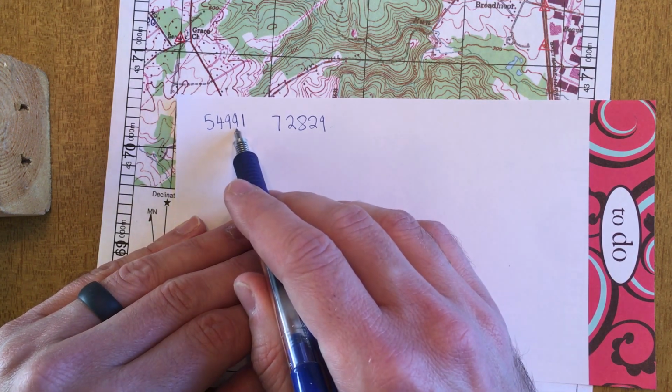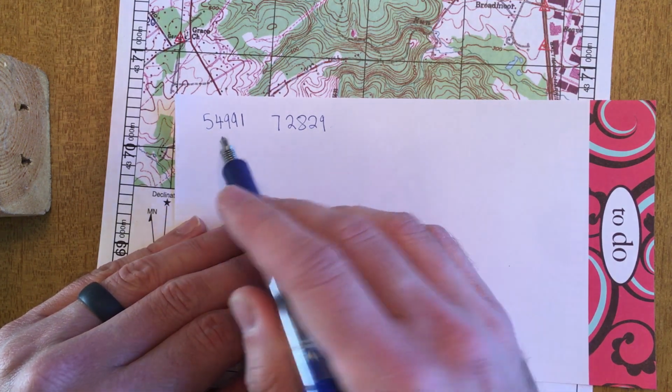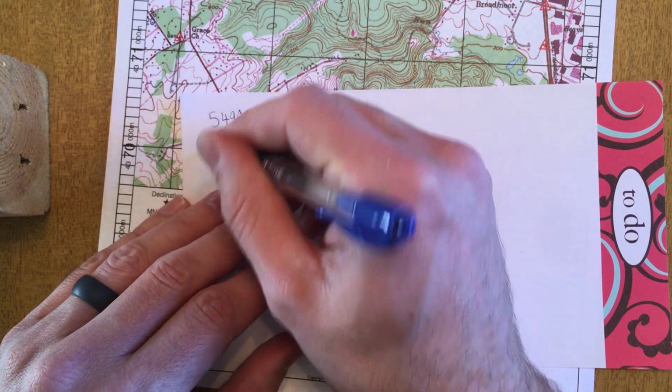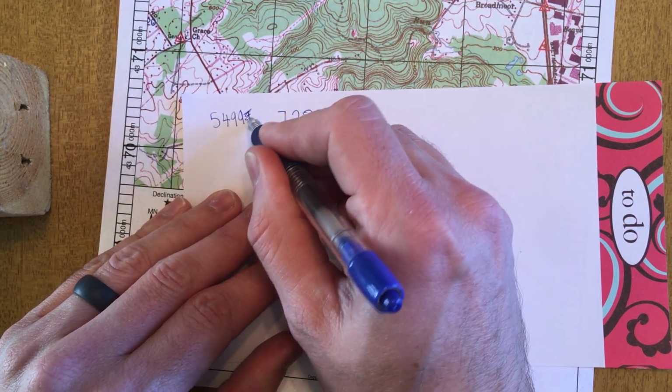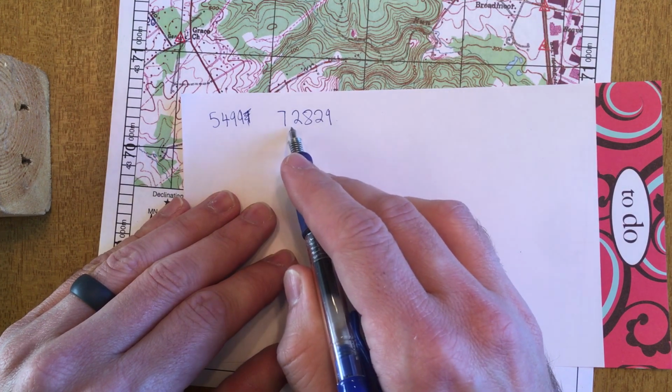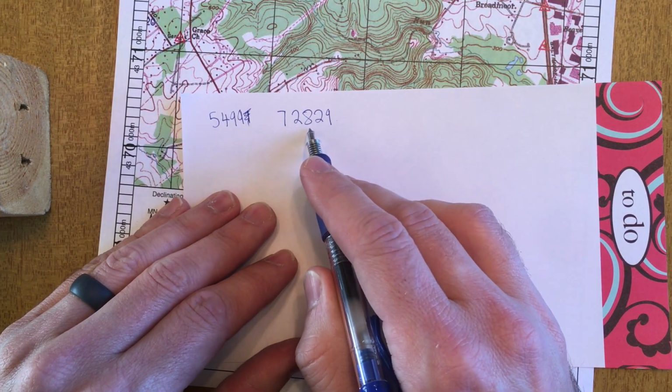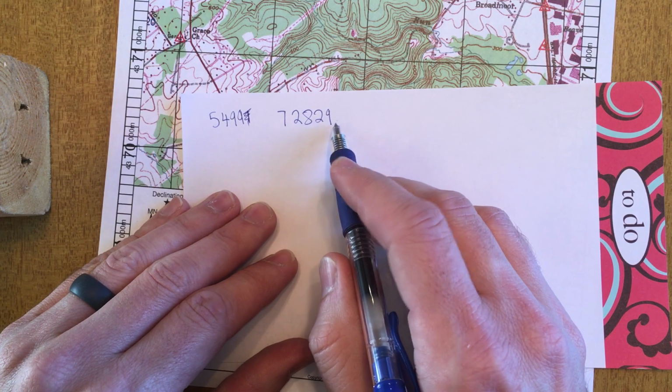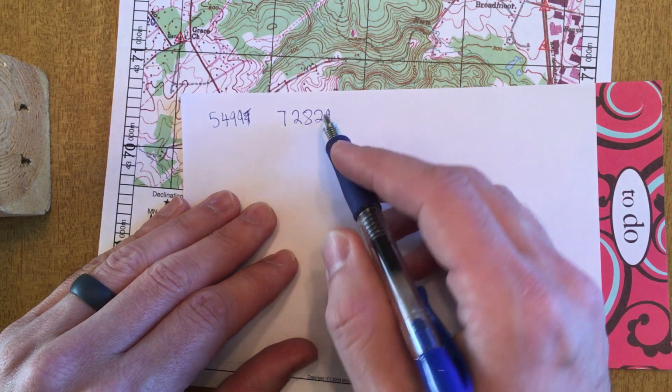Because we're going to really plot to 10 meters, which is going to be this next one in. So for 5499 1, I'm going to go ahead and just say, hey, you know what? I don't care about that 1. So we're going to be looking at plotting 5499. Over here, 72 80 29. Well, 29, that's really going to be right up next to 30.